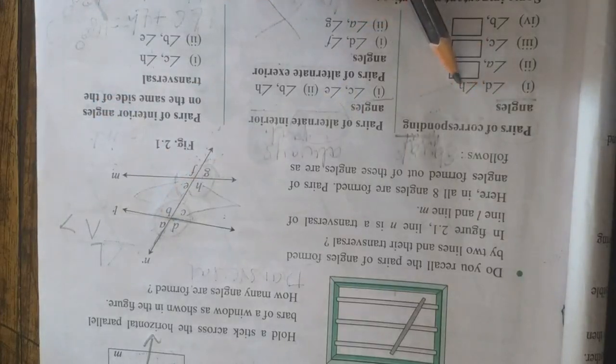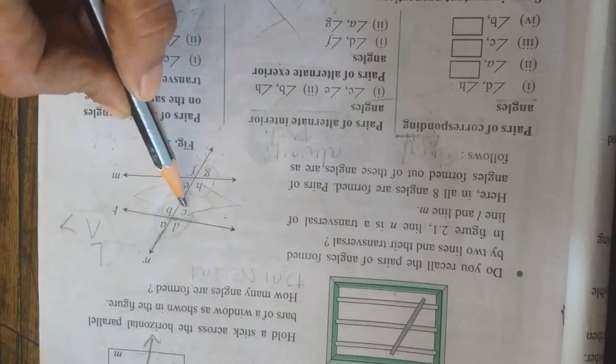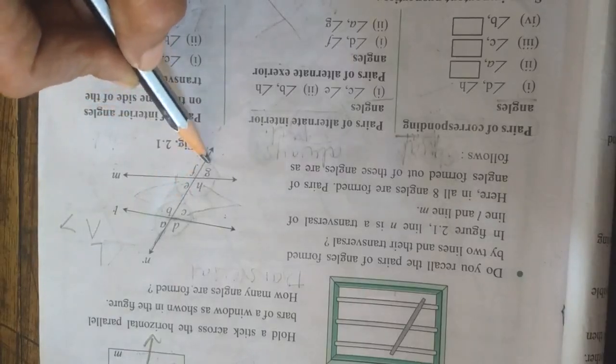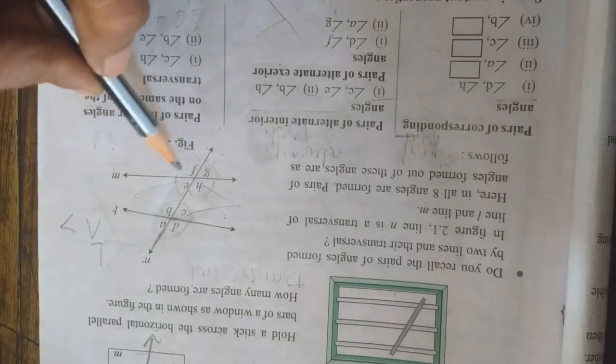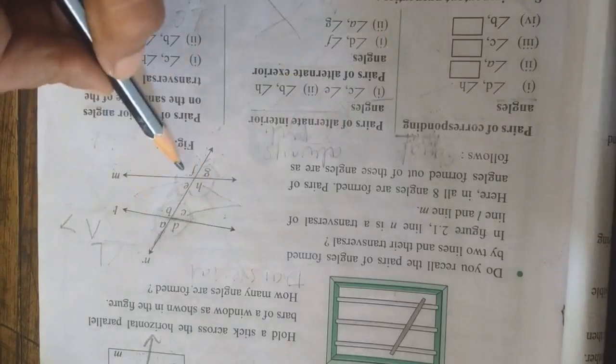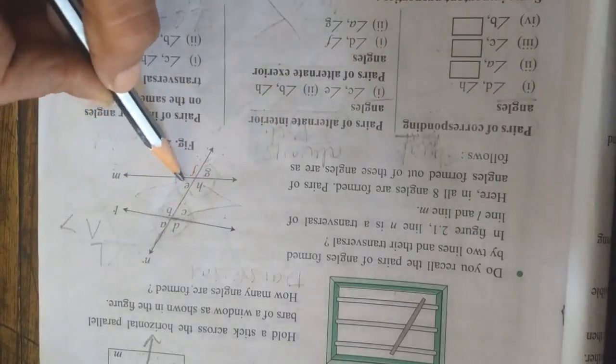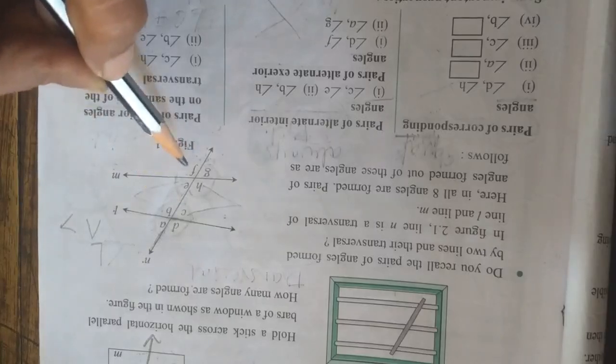Pair means two angles. Again below the line you see here, which one is there? Angle C and angle G. So angle C and G is also a pair of corresponding angles. On this side also two pairs you can form. Two pairs of corresponding angles are forming. Angle A, with A what is there? E. With B what is there? F. So complete these boxes in your textbook.